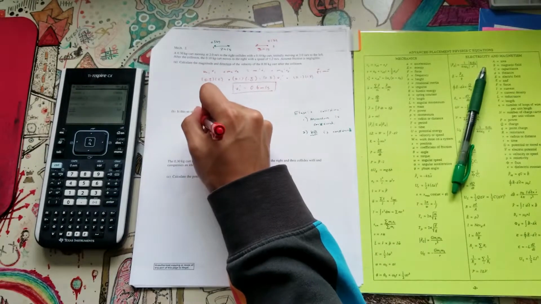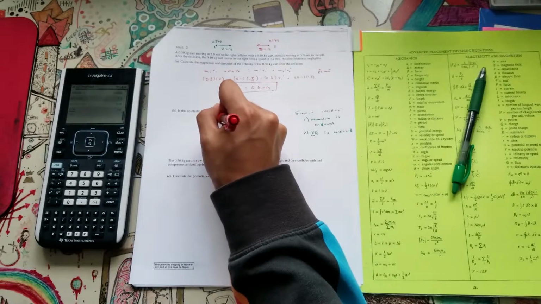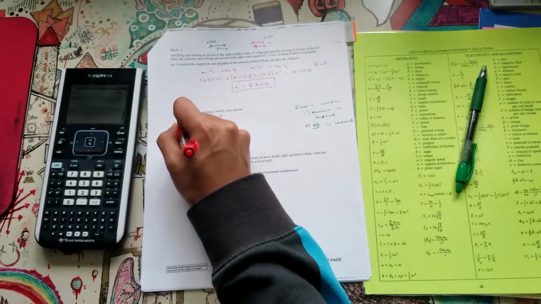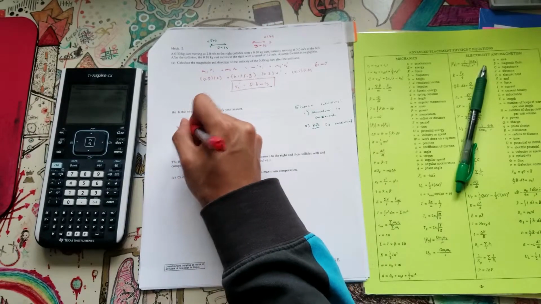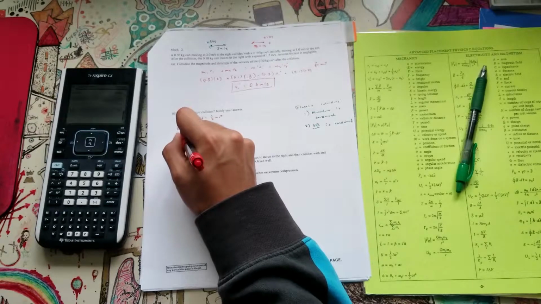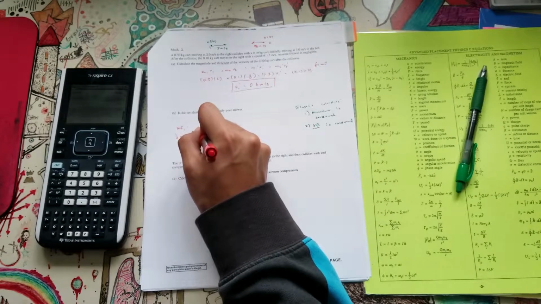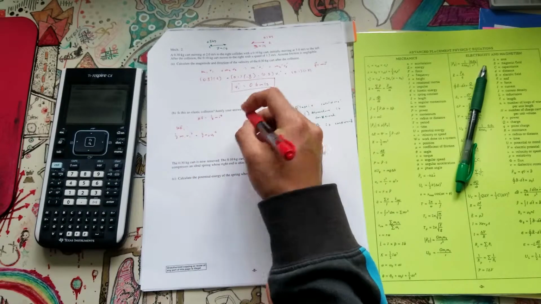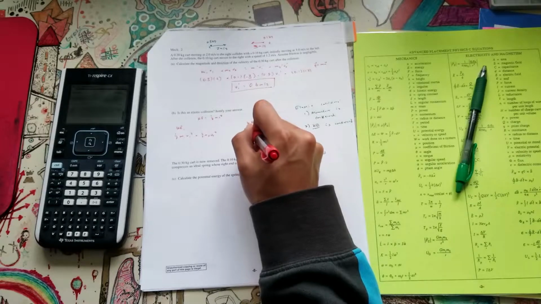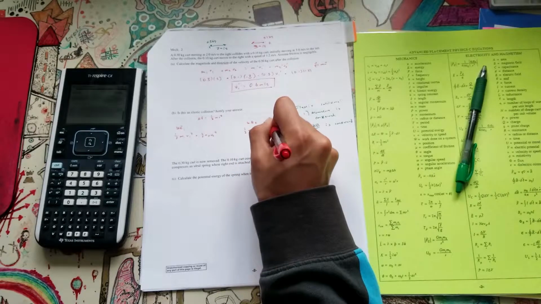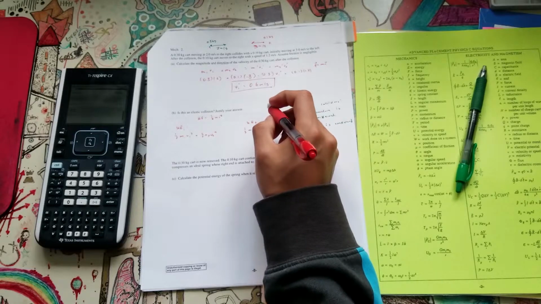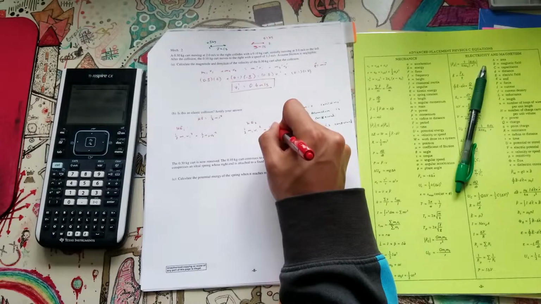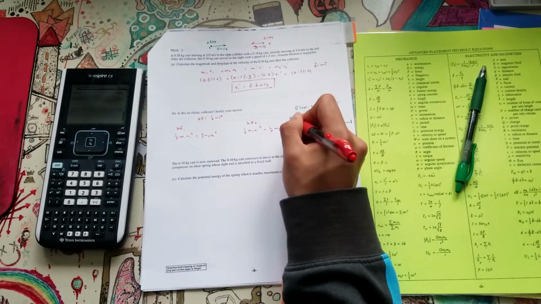Knowing that kinetic energy is equal to 1/2 mv squared, the best way to see if kinetic energy is conserved is to take KE initial, which is 1/2 m1 v1 squared plus 1/2 m2 v2 squared, and then KE final, which is 1/2 m1 v1 prime squared plus 1/2 m2 v2 prime squared.